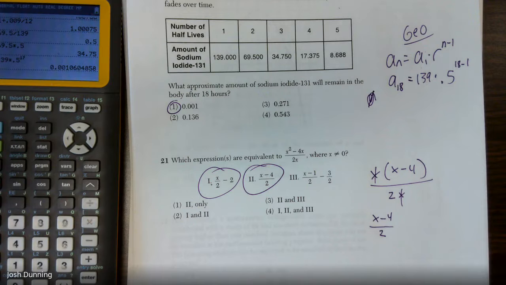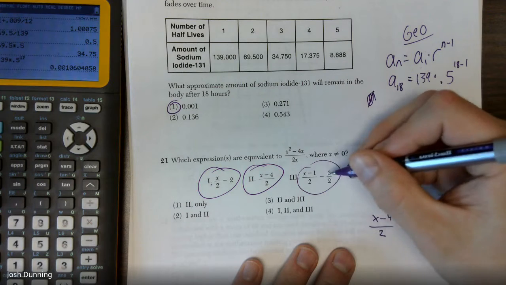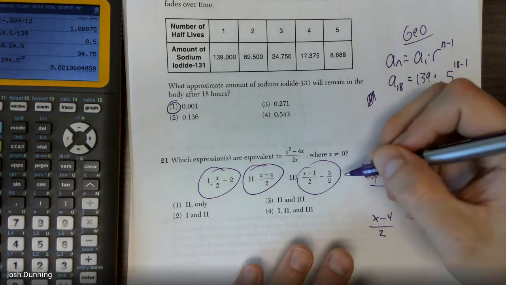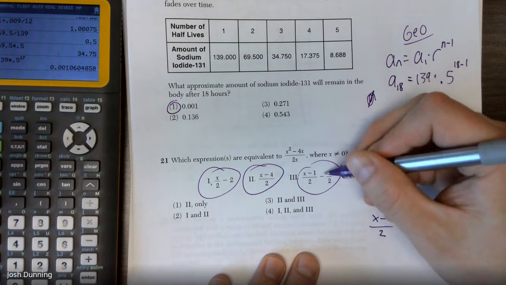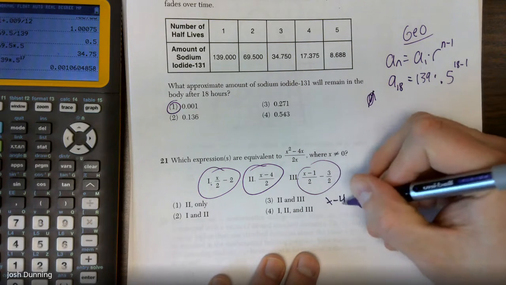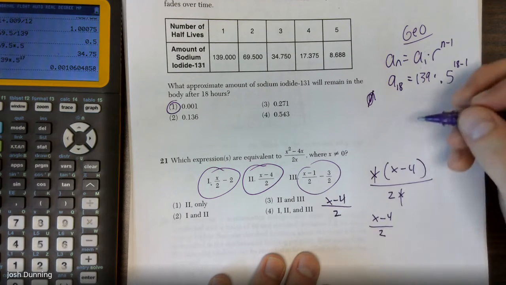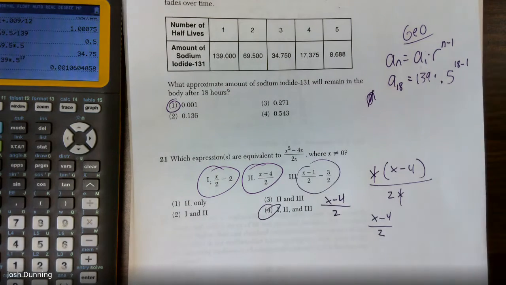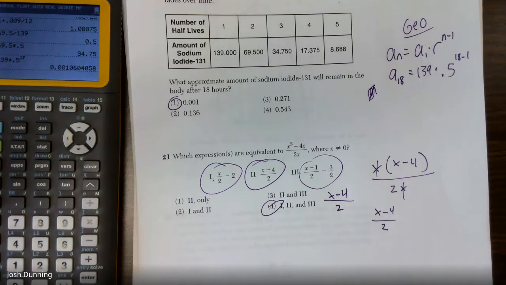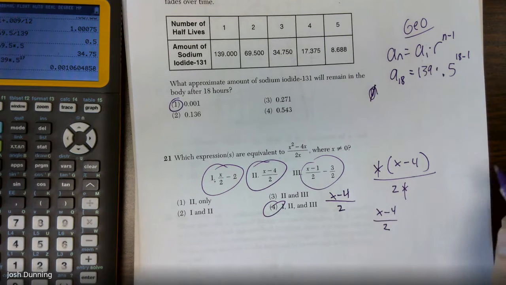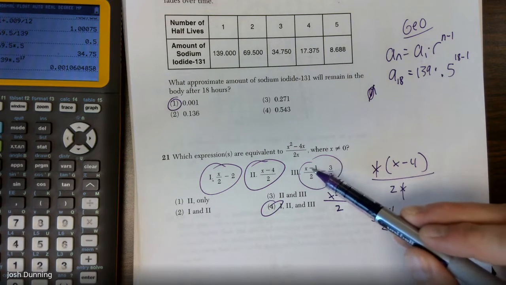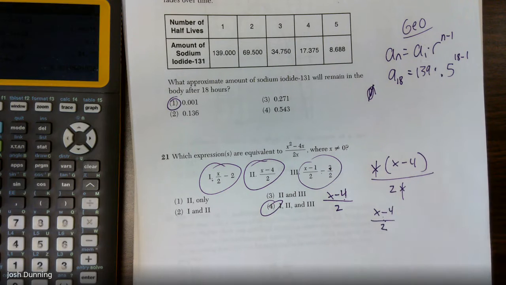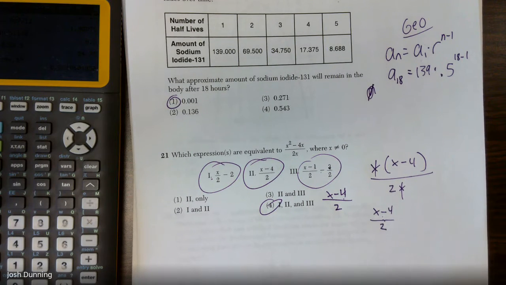Now, the third one, how do we subtract? We get a common denominator, then we just subtract. x minus 1 minus 3, negative 1 minus 3 is minus 4, and then we keep that denominator. So these are all the same. It's all of them. This is kind of a weird one. Instead of manipulating our answer, we're going to manipulate this. Minus 1 minus 3 is minus 4. Then we're good.